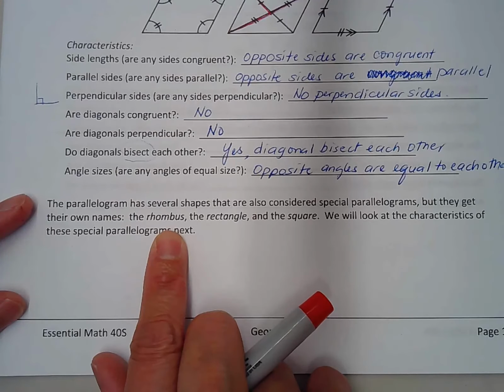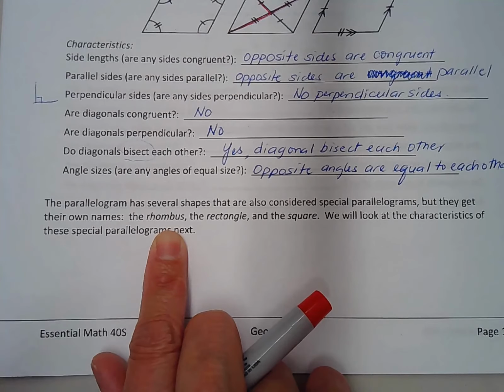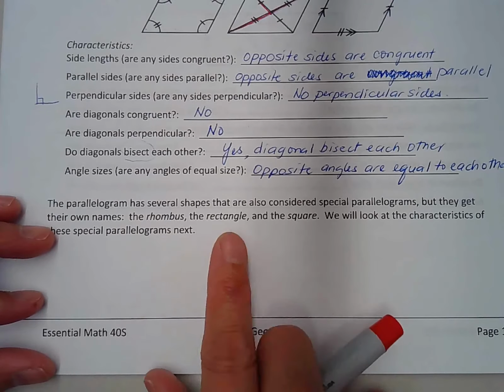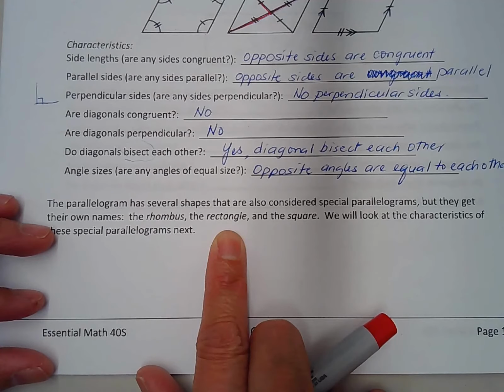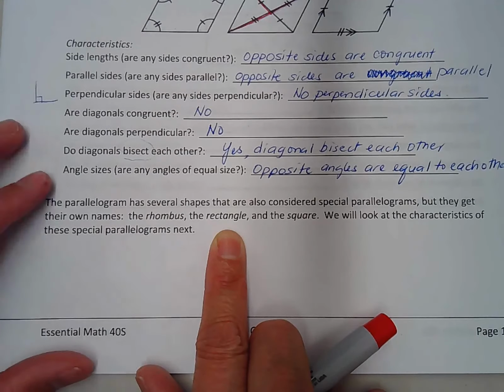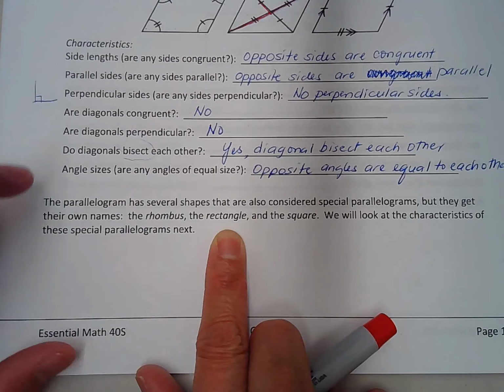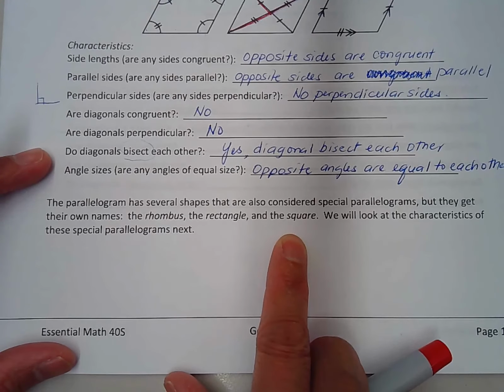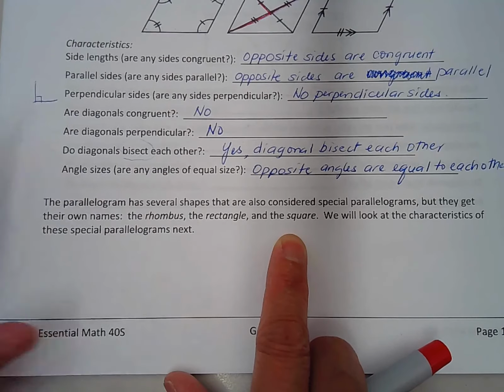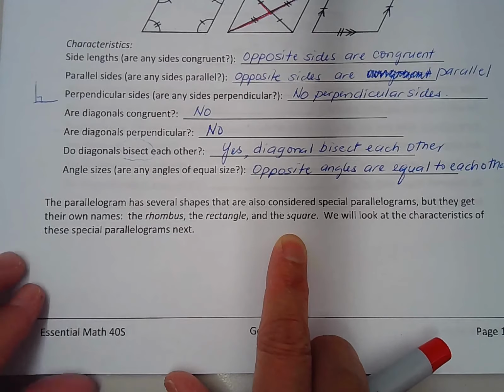A rhombus is a parallelogram, but we're going to talk about that in a second. A rectangle is also a parallelogram, but has special characteristics. A square is a parallelogram, but it also has special characteristics. Let's take a look at this now. These are the special parallelograms.